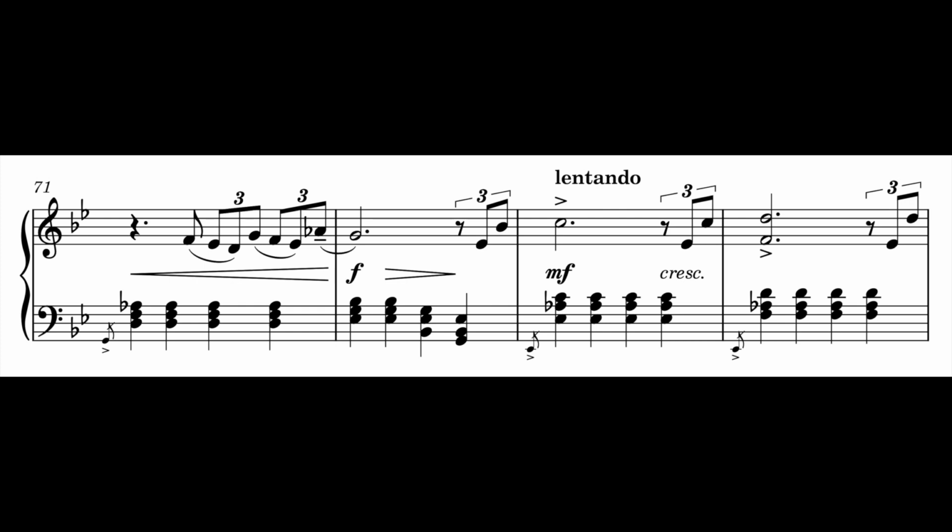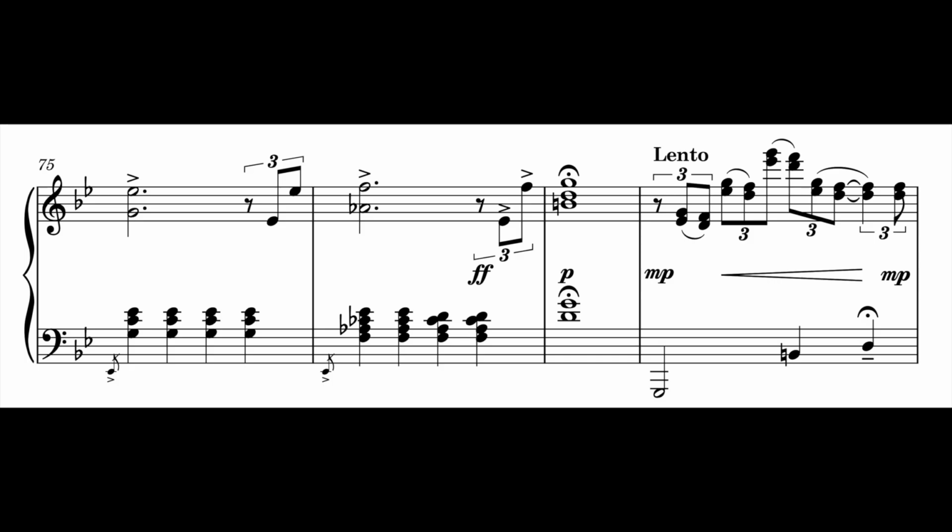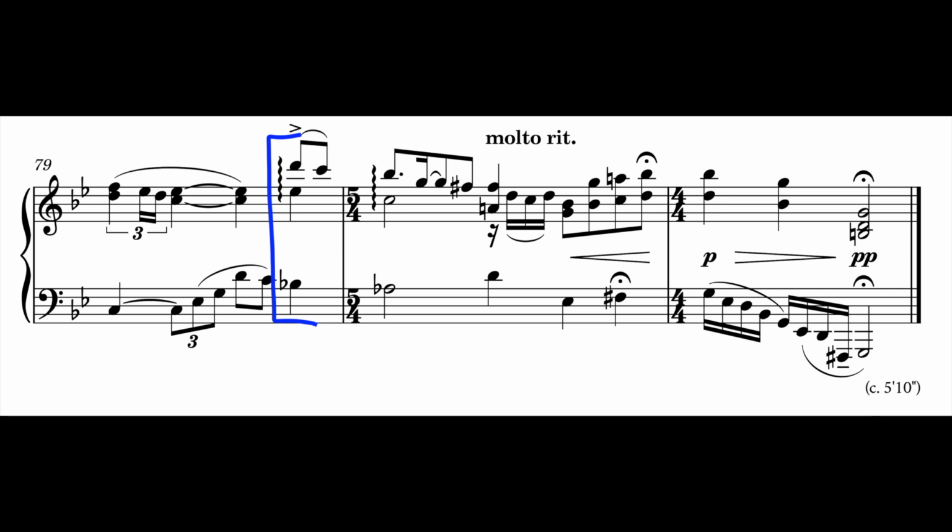It soon modulates to the relative major, climbing apparently inexorably towards the tonic E-flat major. But what do we get instead? G major. This surprise G major chord leads us briefly back into C minor before things look set to end surely in G minor, the original key of the piece. But no, the final chord is not G minor, but instead, once again, G major.